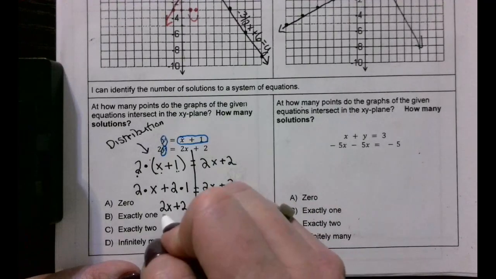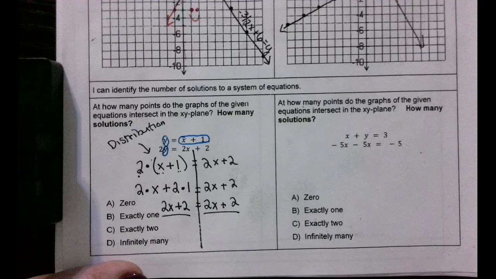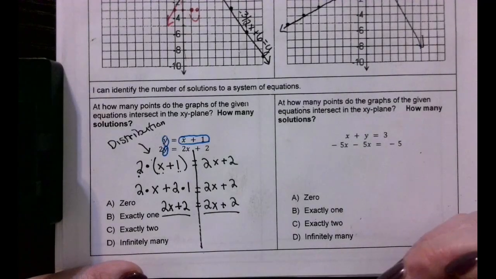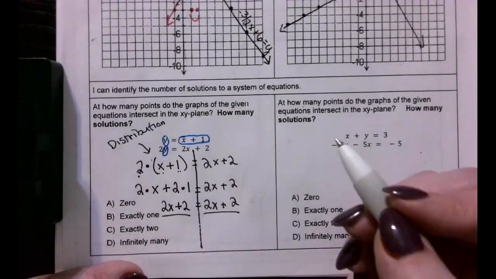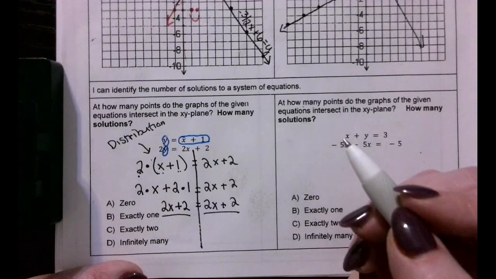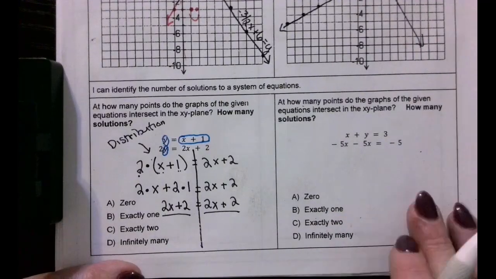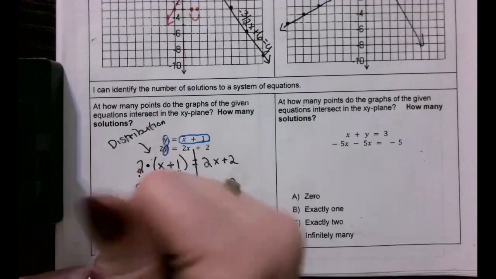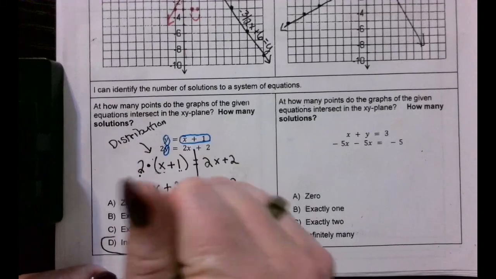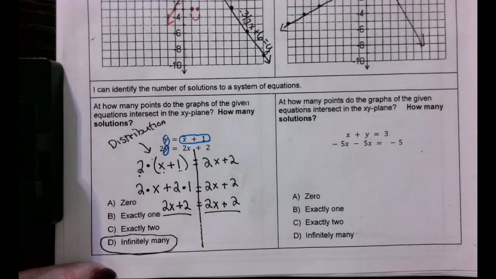Whenever you have the same thing like that, it's actually going to be no solution. So that means there are, no, it's not going to be no solution. Oh my goodness, I made another mistake. That's okay. It's going to be infinitely many solutions. Sorry guys.